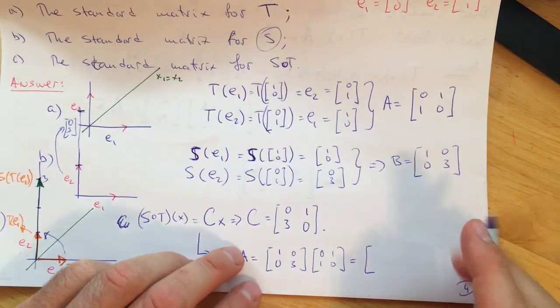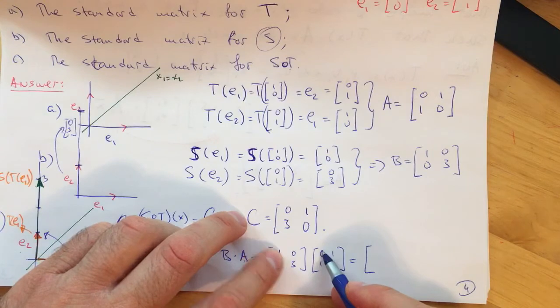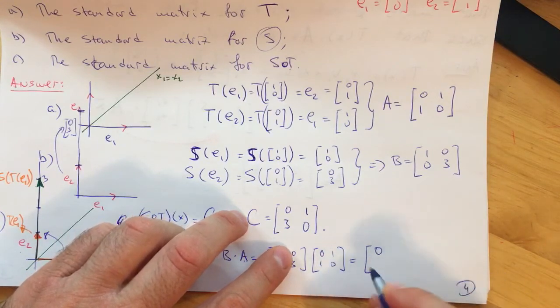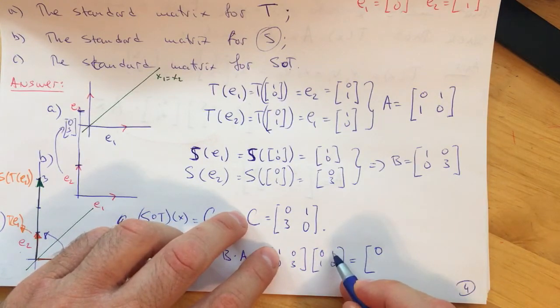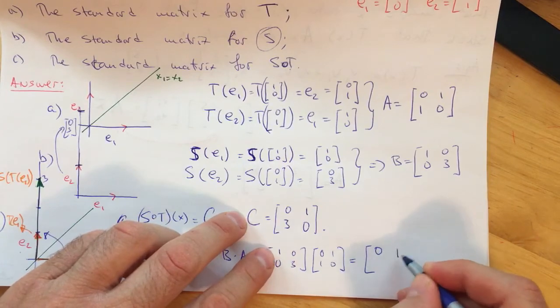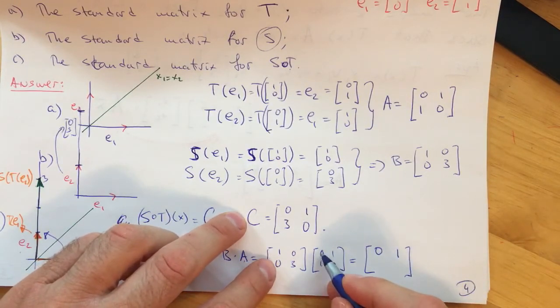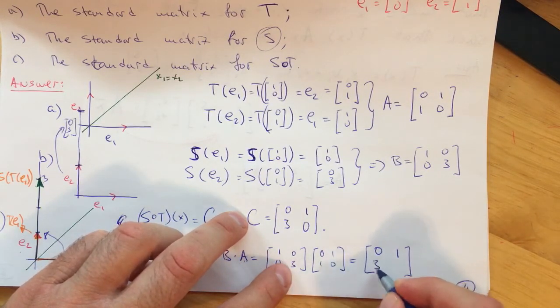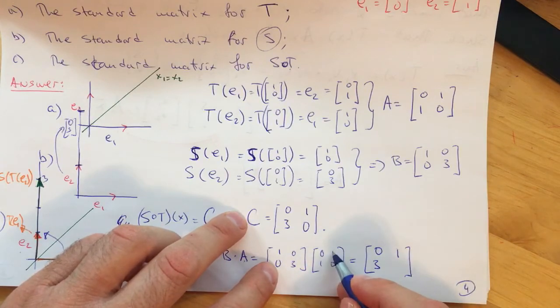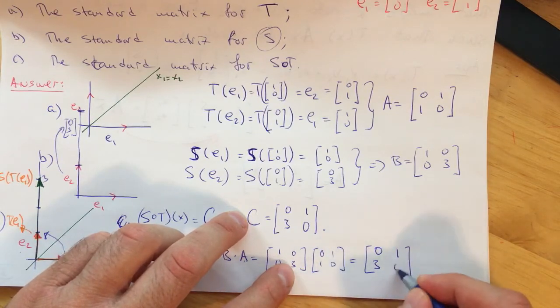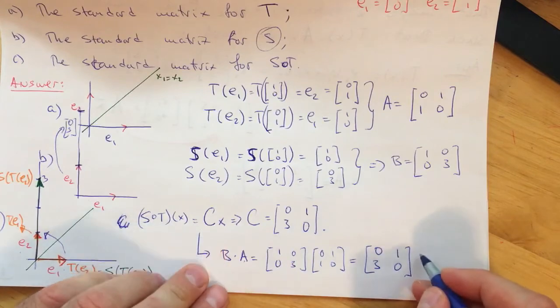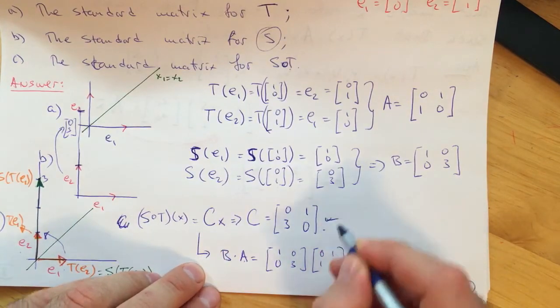Now we know how to multiply matrices. 1 times 0 is 0, plus 0 times 1 is 0, so the first entry is 0. 1 times 1 is 1, plus 0 times 0 is 0, 1 plus 0 is 1. 0 times 0 is 0, plus 3 times 1 is 3, and 0 times 1 is 0, plus 3 times 0 is 0. So as you can see, we got the same matrix C.